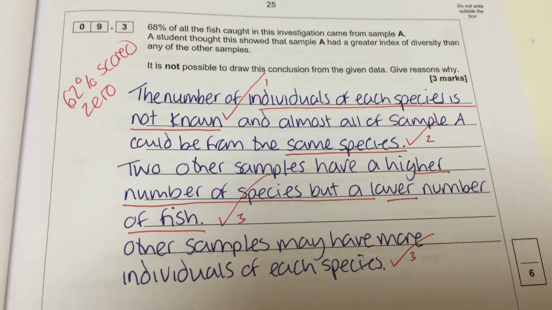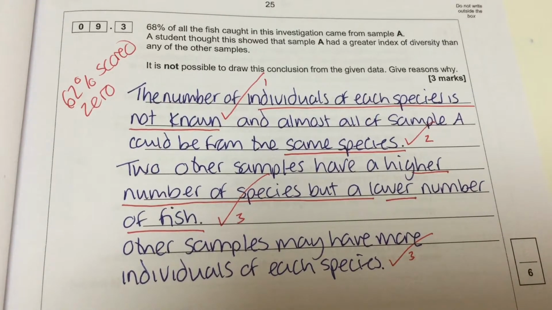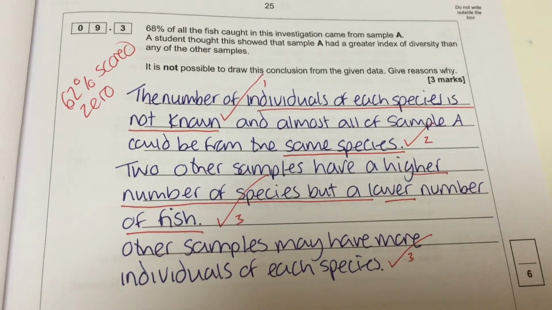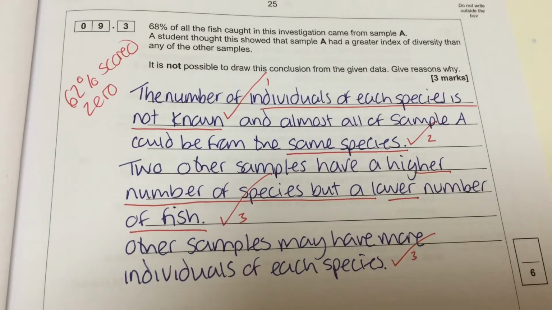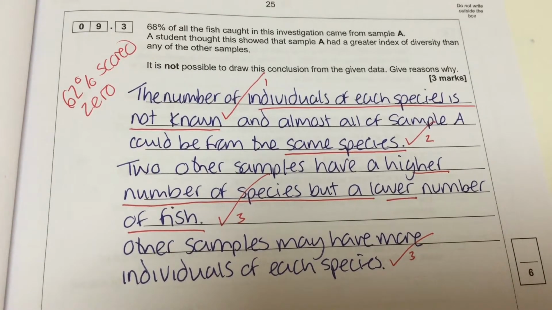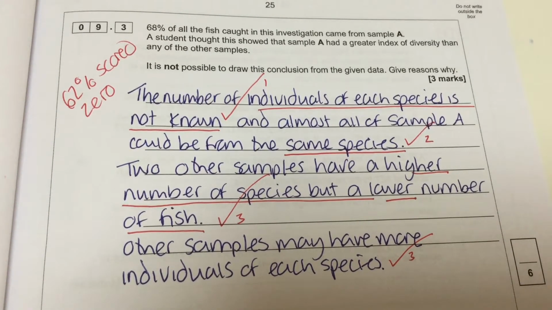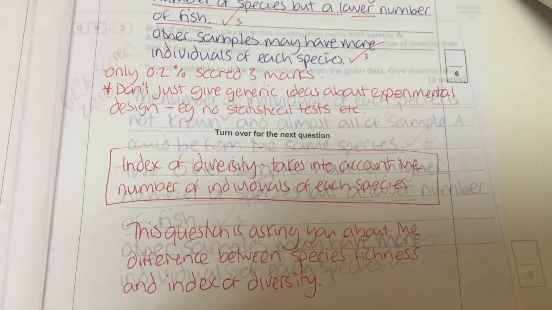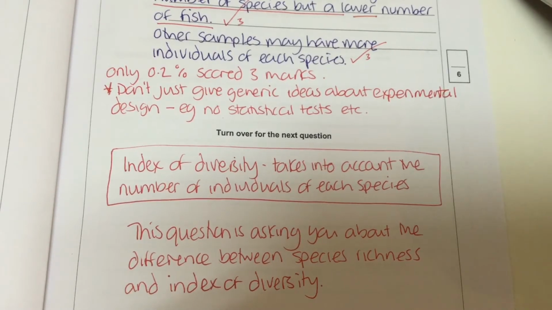And if you're after those higher grades, rather than writing revision cards which say what is meant by species richness or index of diversity, write down questions like, what's the difference between species richness and index of diversity? What's the difference between a population and a habitat, a population and a community?